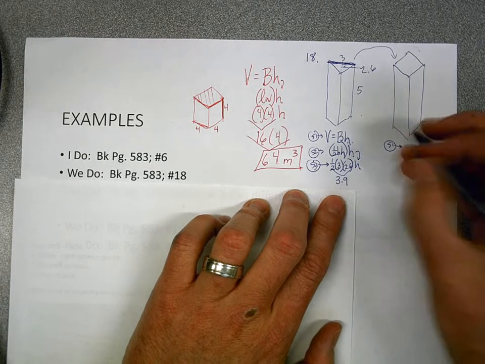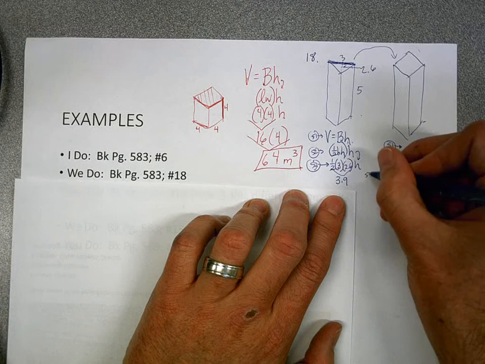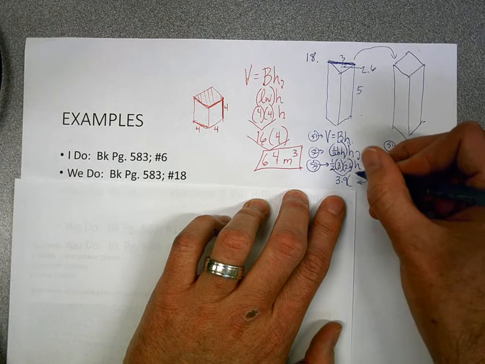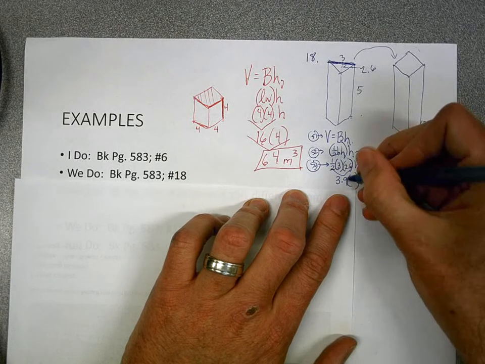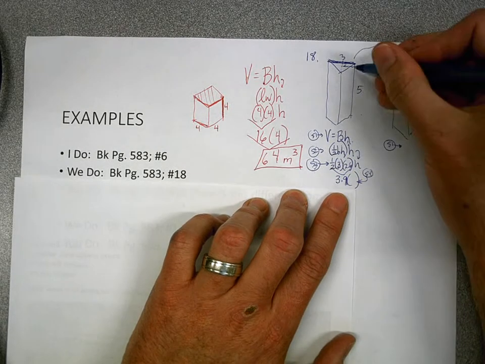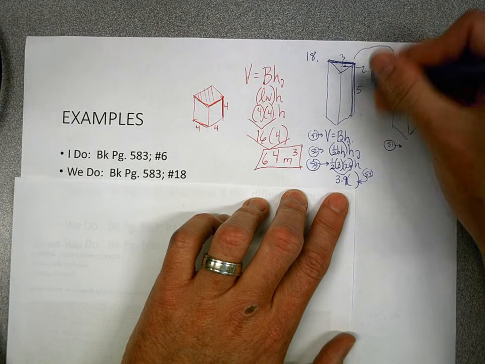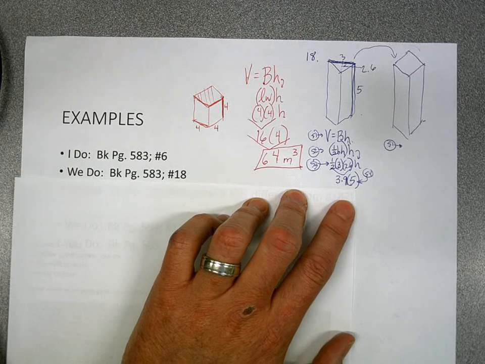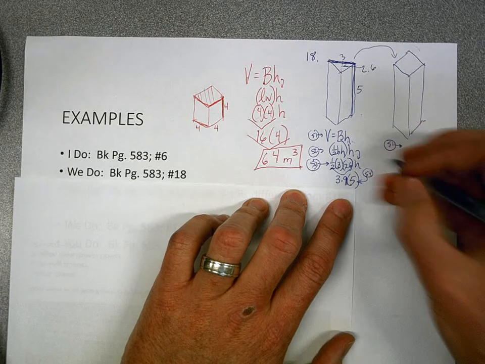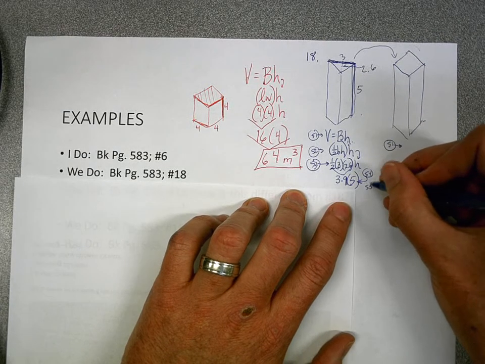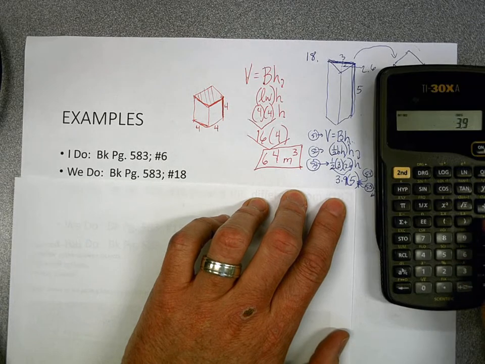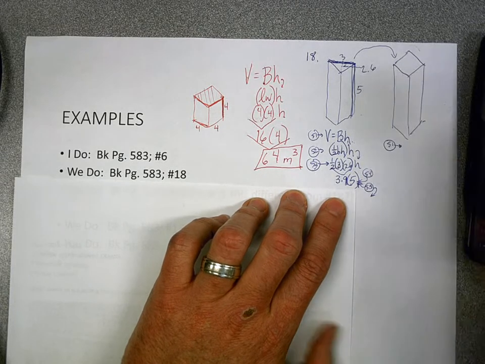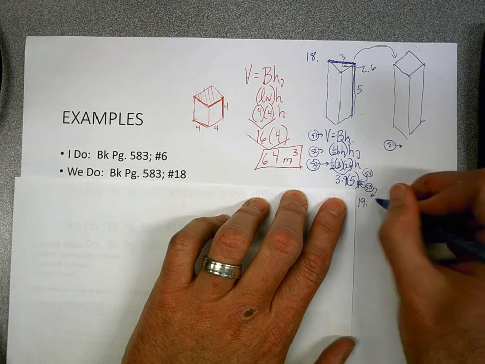Now, I'm going to do step 4, and that is I'm going to plug in my third dimension. Remember, it's like moving the camera down to see the number of layers. And in this case, it's this right here. It's 5. Now, step 5 is I'm going to multiply these two and solve. 3.9 times 5 equals 19 and 5/10.